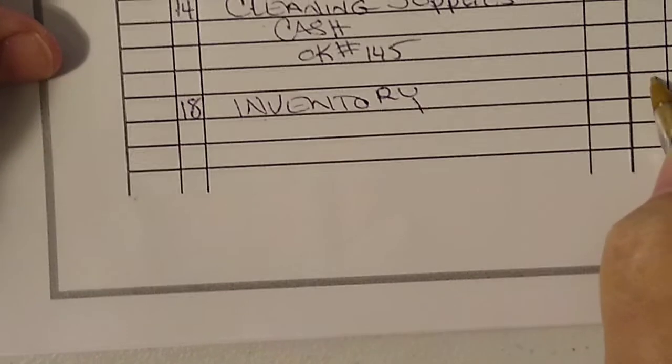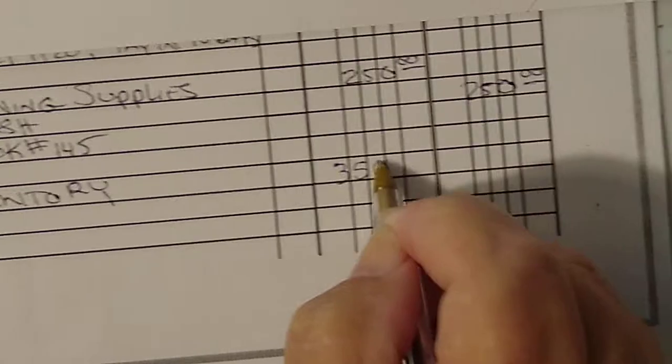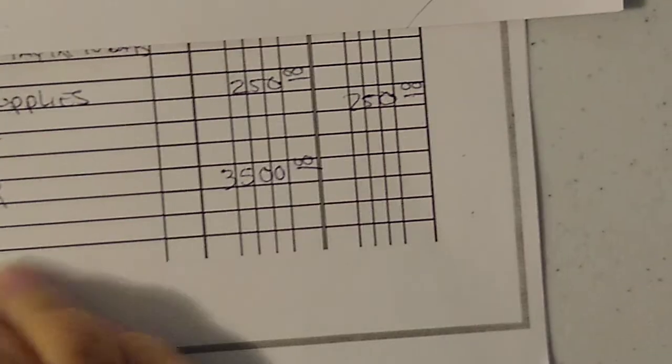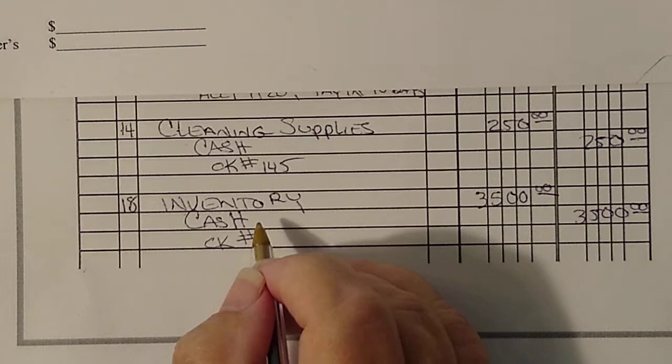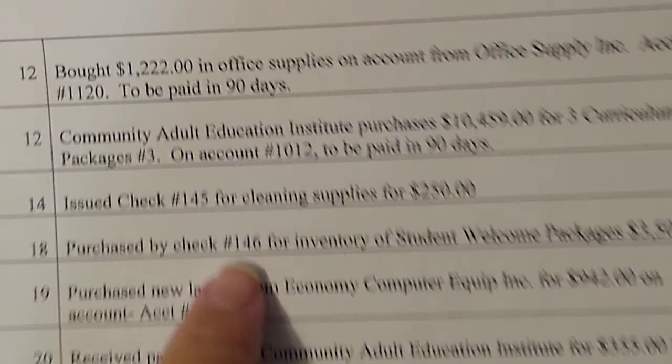Inventory, 3,500. What account gets credited? Well, we took that money out of our cash, so cash gets credited. We wrote a check for this, so we're going to write check number. You don't have to go over here. You can just stay over here.